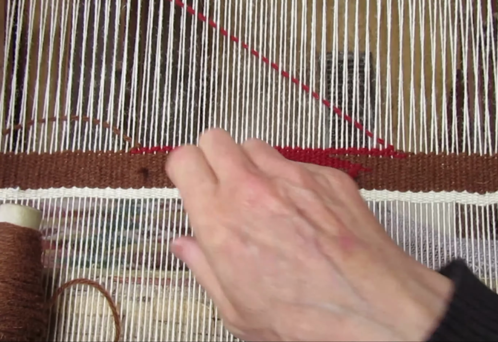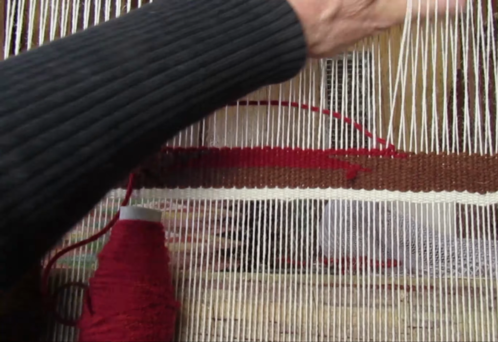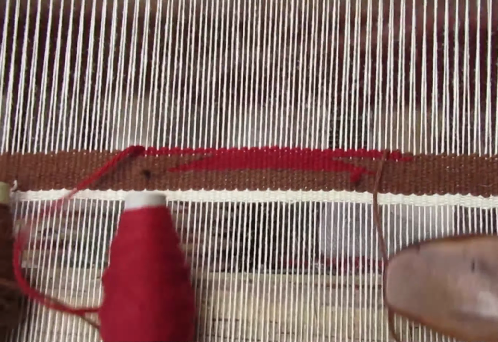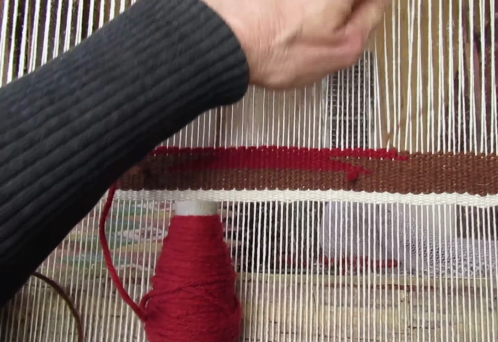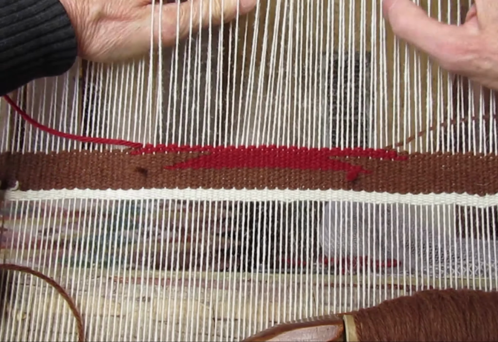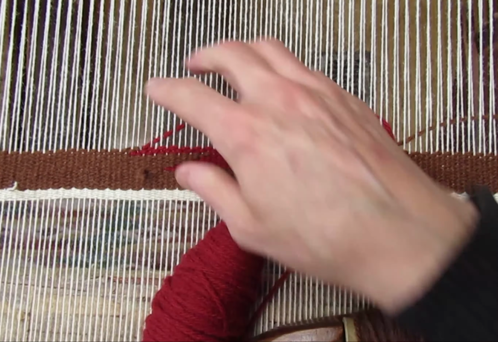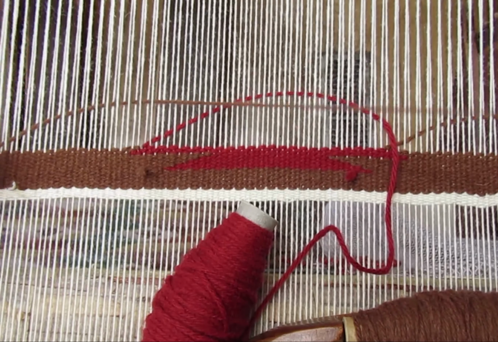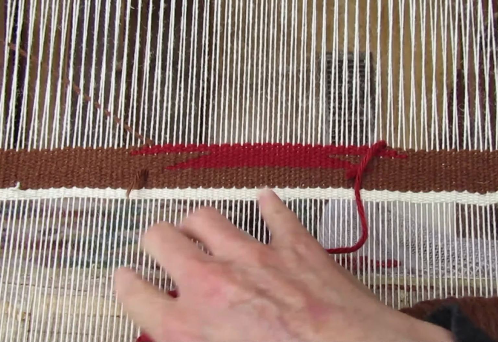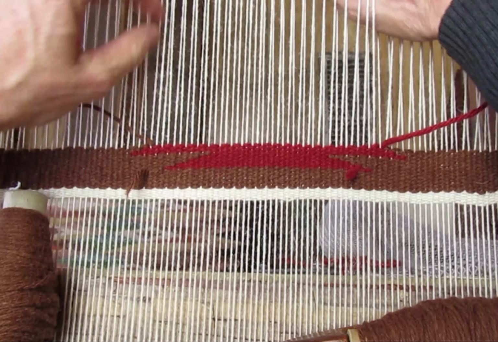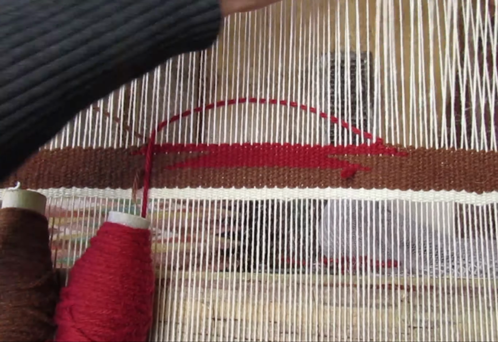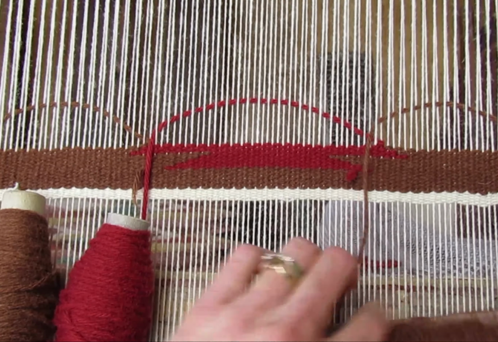I'm going to let the rust come up to the brown. The brown is taking from the rust as it moves in towards the center. Brown goes out to the selvage. Rust comes and meets the brown. Brown takes from rust. Change sheds, beat. Brown goes out to the selvage. Rust goes into the shed, comes out where it meets the brown. The brown takes the rust.